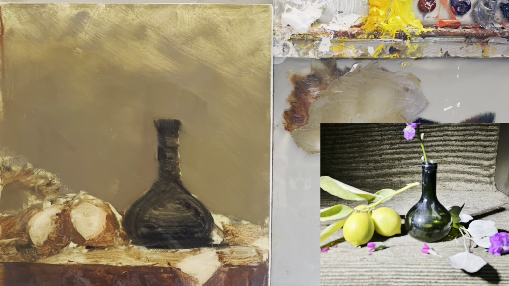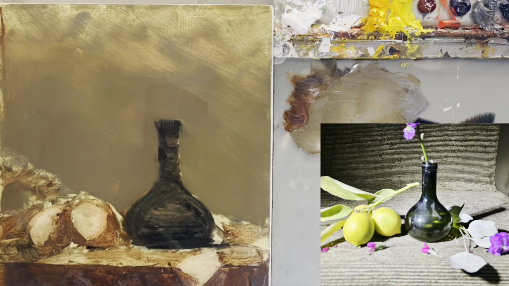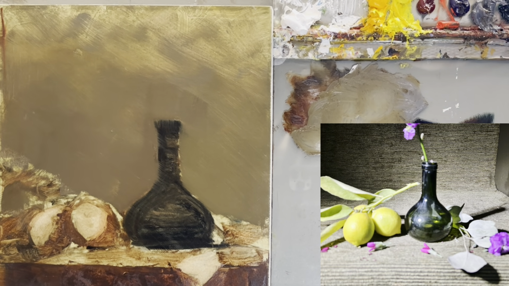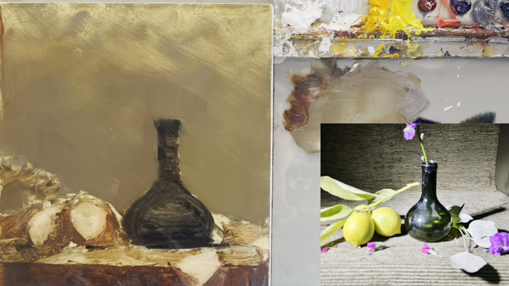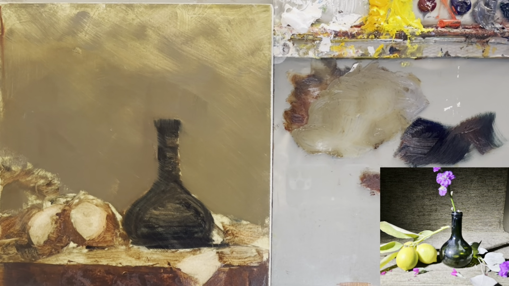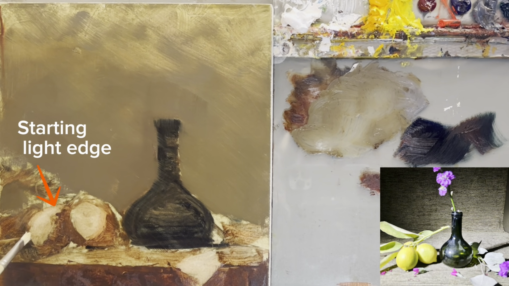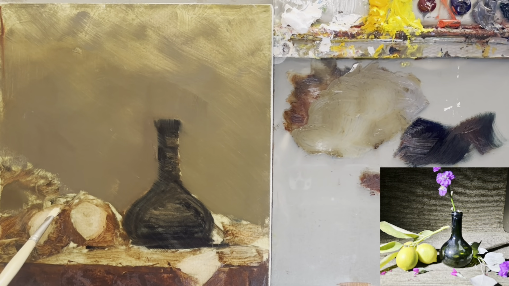On the example of the first lemon, let's talk about edges. When we have one light source coming from any direction, but for me, it's an upper left corner, any opaque object has a starting light edge, and all the planes facing the left and the top and the frontal plane will receive light.